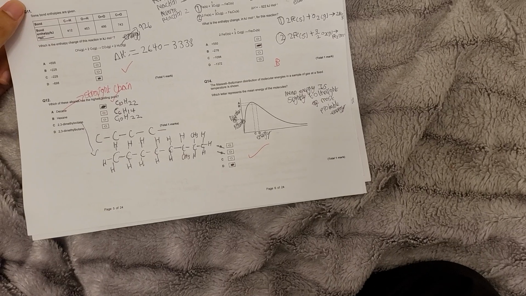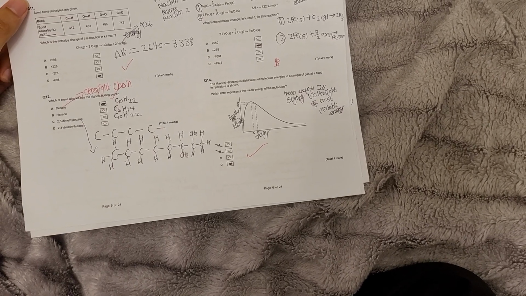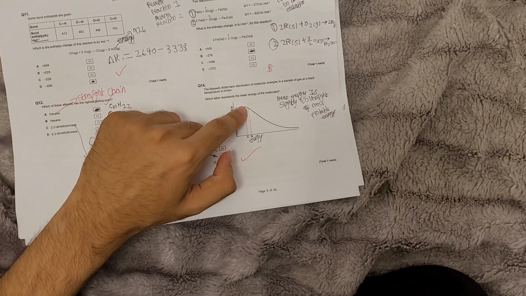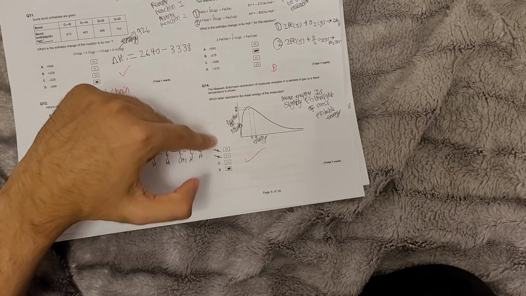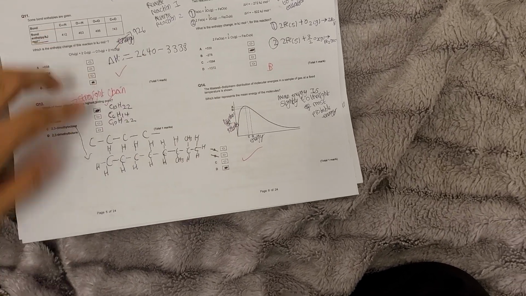Question 14, which represents the mean energy of the molecules? Well, the mean energy is slightly to the right. The most probable energy is C, obviously, in the middle. Therefore, D is the mean energy. It can't be A and B because that's the number of molecules section.